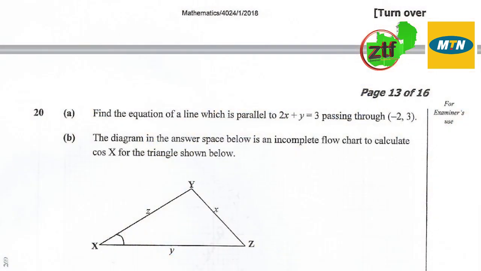Right, so now we want to continue. We're going to look at another question, which is question 20A, and question 20A reads, as it can be seen on your screen: find the equation of a line which is parallel to 2x plus y equals 3. And this line, which is parallel to this equation, passes through the point -2, 3.